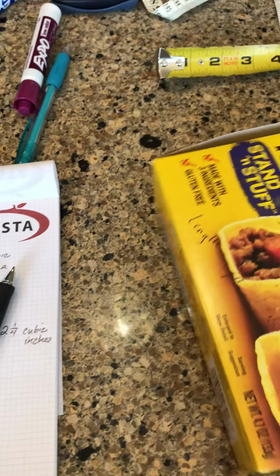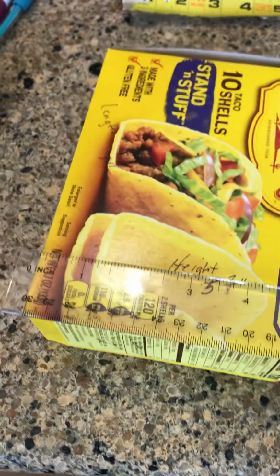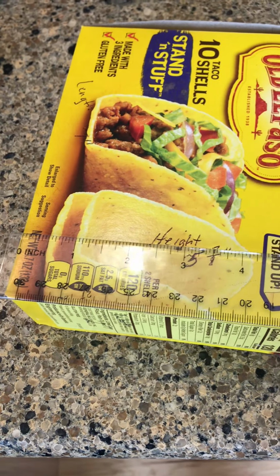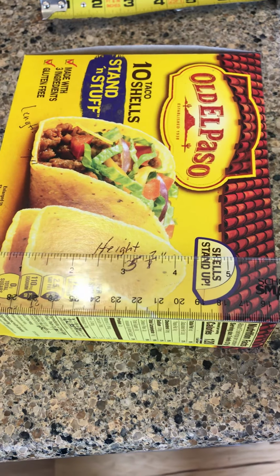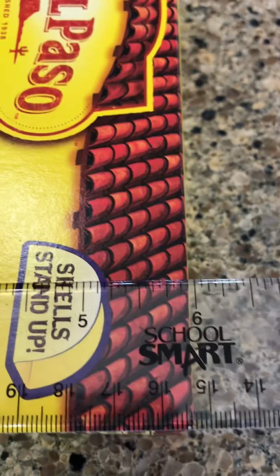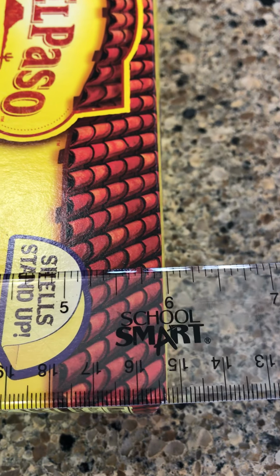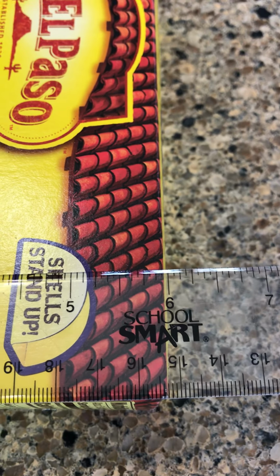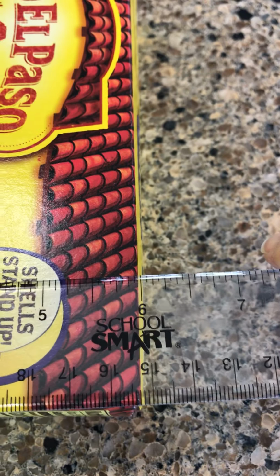Now I need the height of my box. So I'm using my ruler again to measure the height. It wasn't quite 6 inches. It was 5 7/8. If you can see the little marks from 5 to 6, you only count 7 of those little tick marks. So that gives me 7/8 of an inch. So 5 7/8 inches is my height.